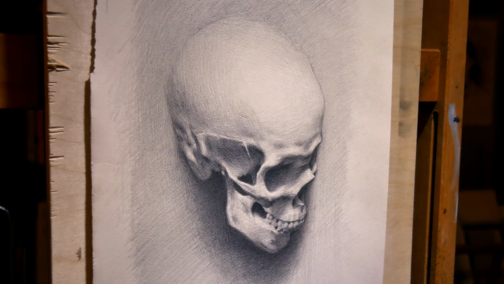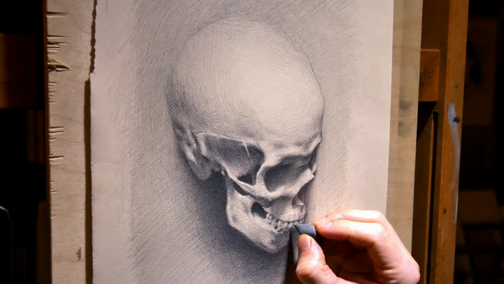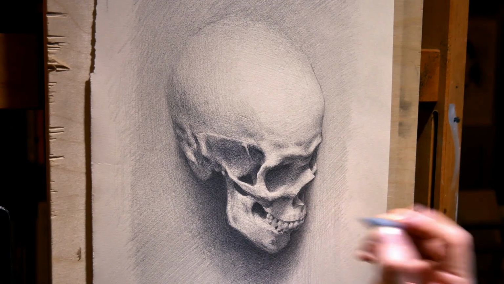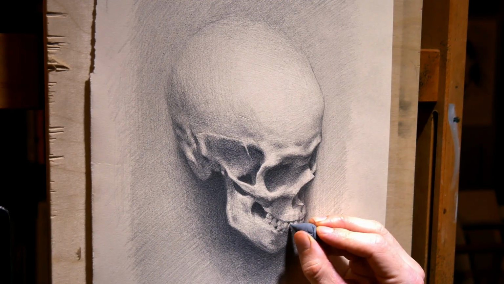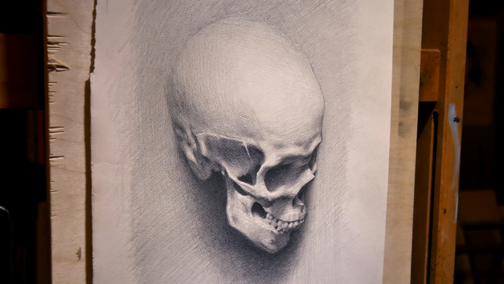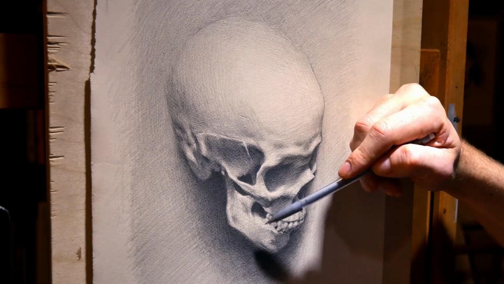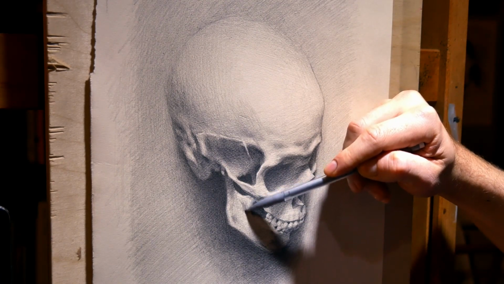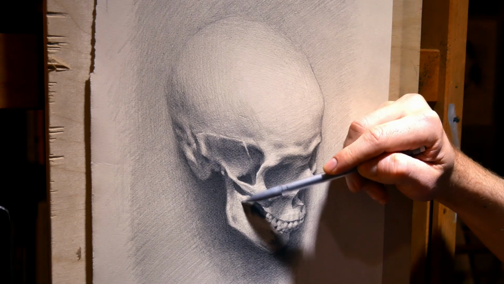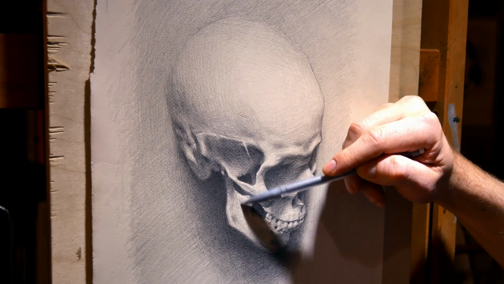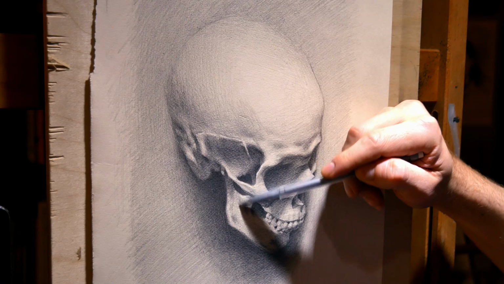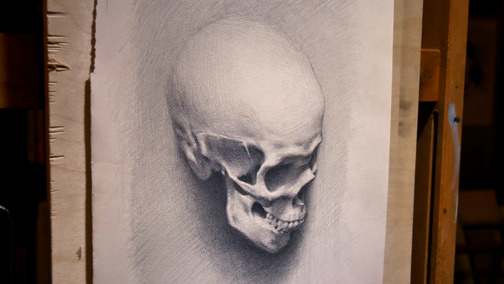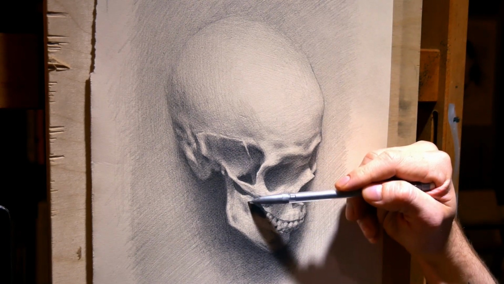Just going to round out these teeth a bit as well, where they were kind of blocked in. We're nearly there with this kind of medium form work, and we'll be working on finalizing all the tiny forms and textures next time. A little bit more we can do down here. Some of these forms are quite small though, so we can leave them.